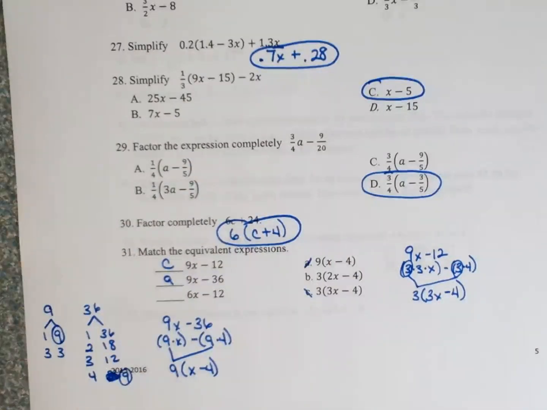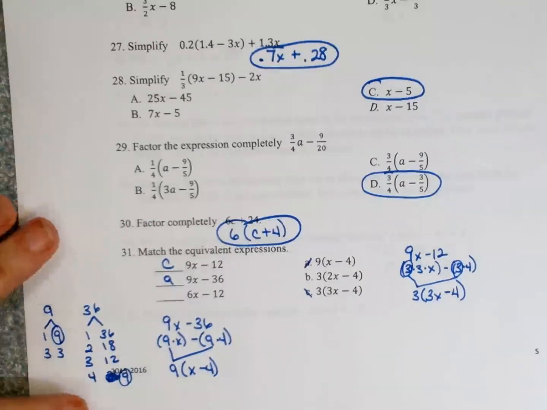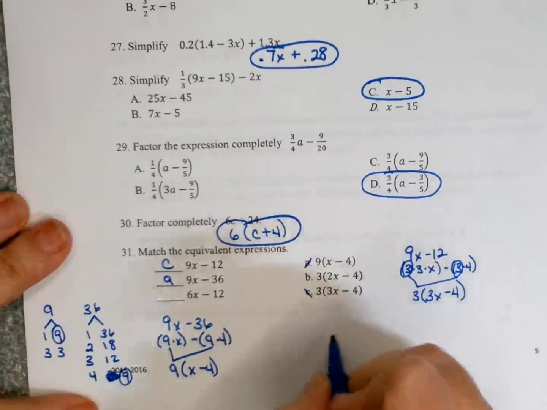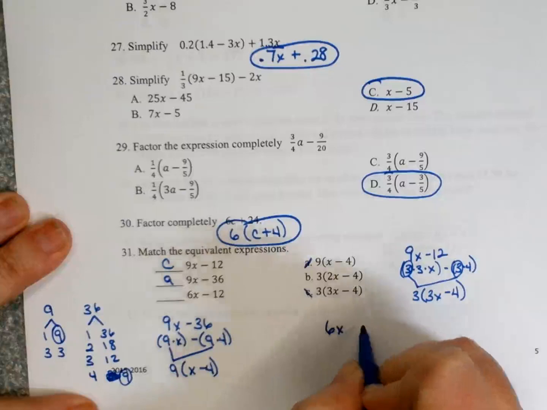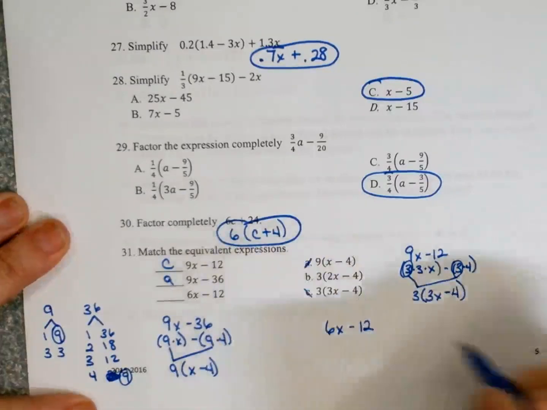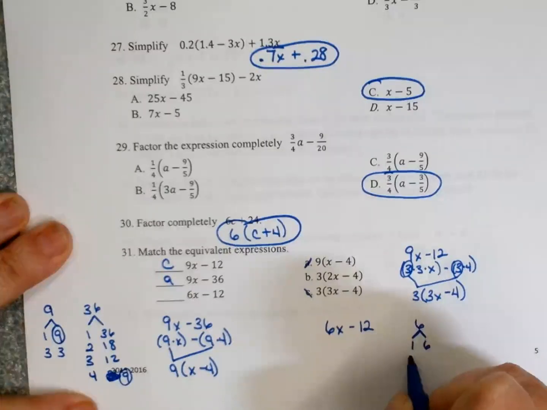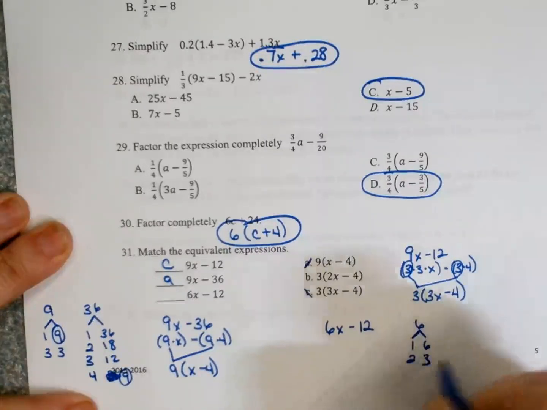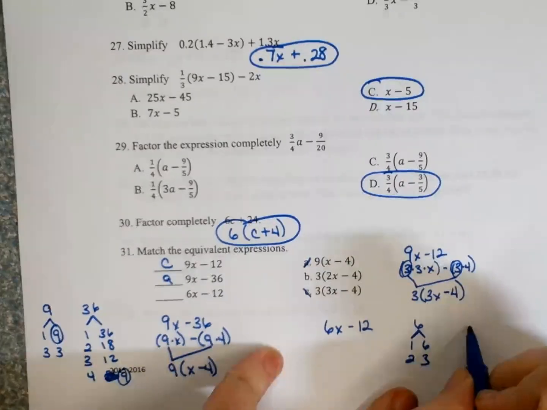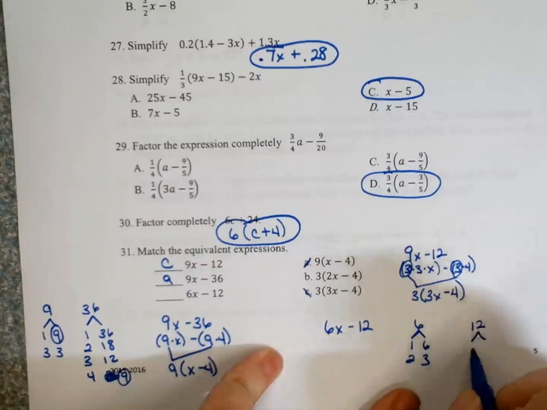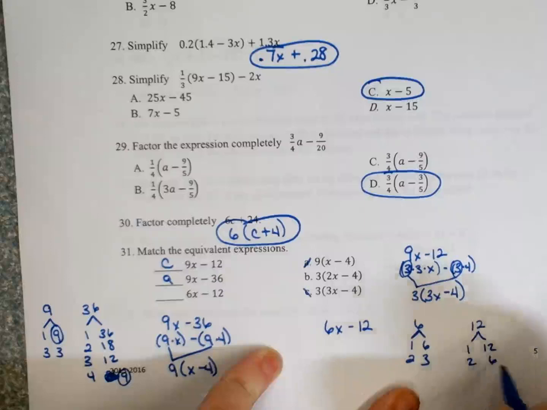And even though we're just left with B, let's double check it and make sure we didn't screw up somewhere. All right, so we have 6x minus 12. So my factors of 6 are 1 and 6, 2 and 3. And my factors of 12 are 1 and 12, 2 and 6, and 3 and 4.